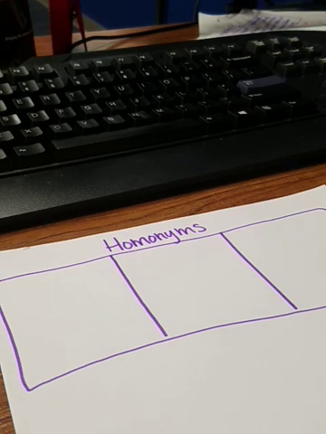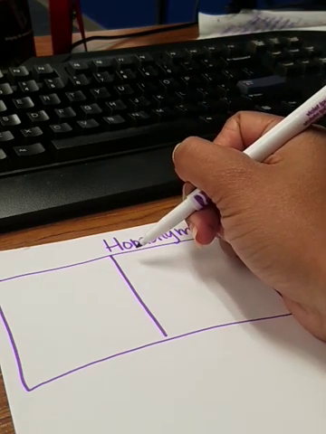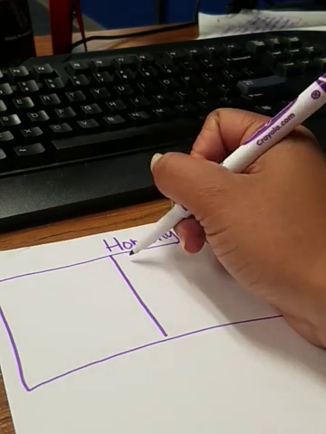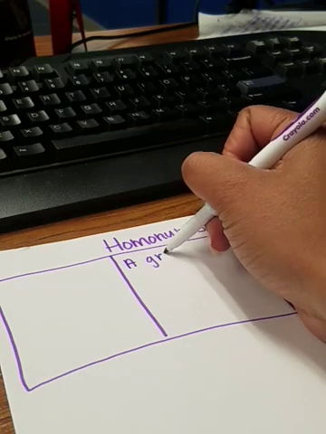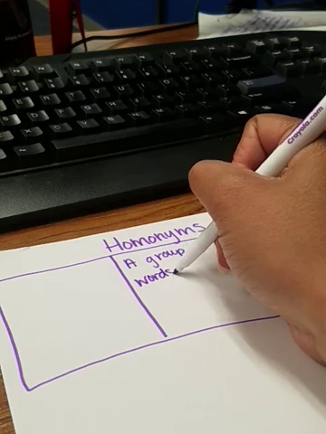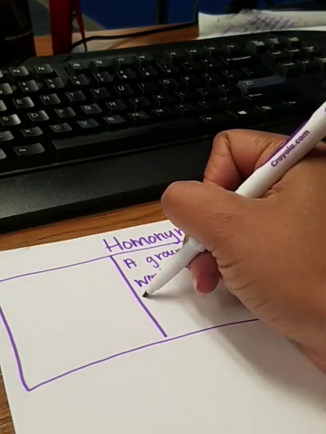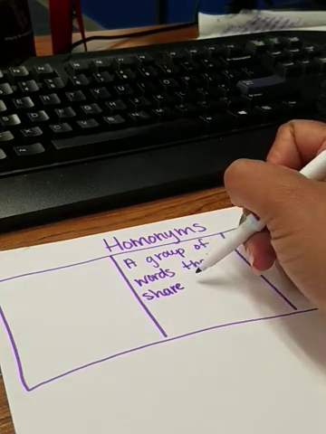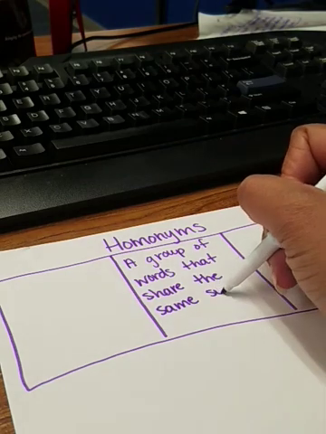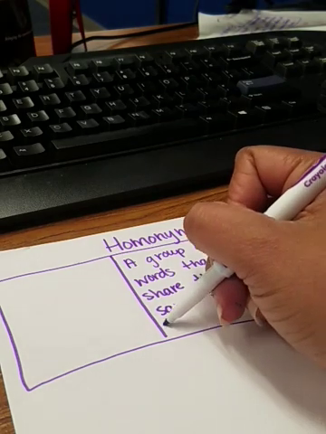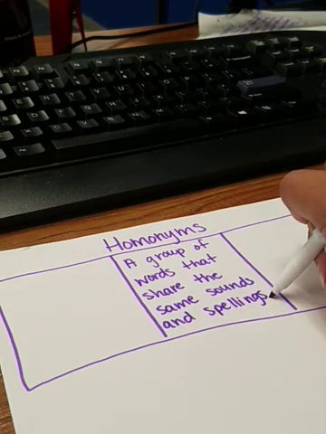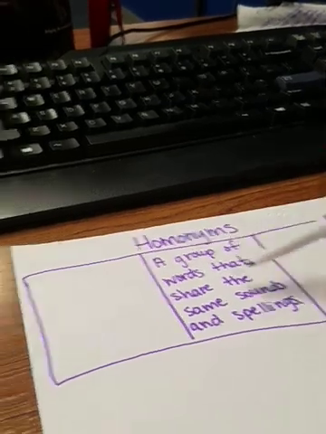Now, a homonym is a group of words that share the same sounds and the same spellings, things like that. So let's go ahead and write that definition. A group of words that share the same sounds and spellings. All right, so that's what a homonym is.